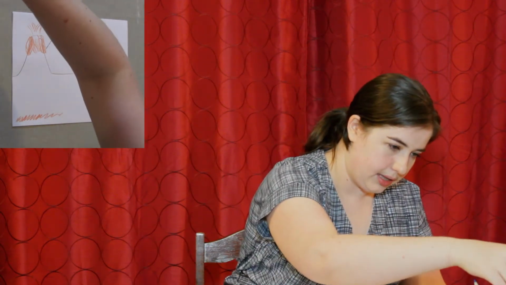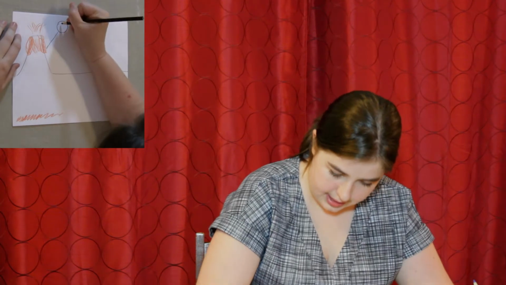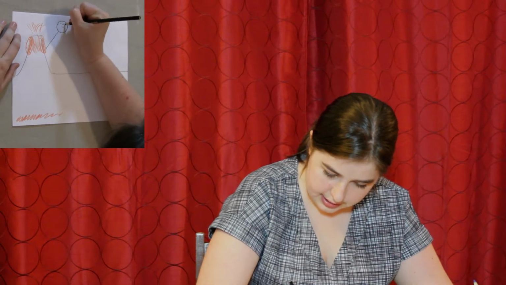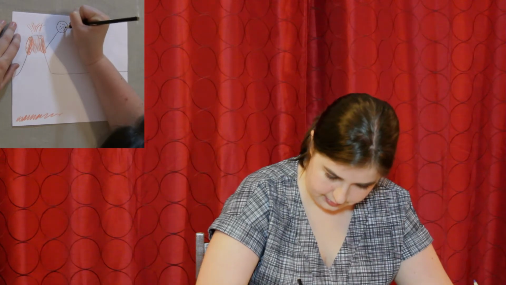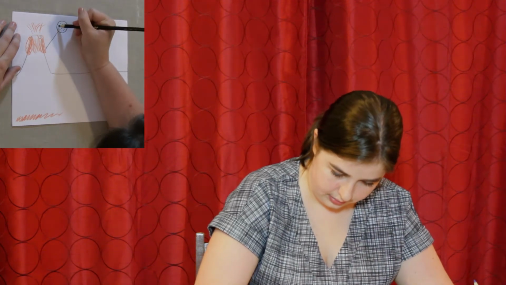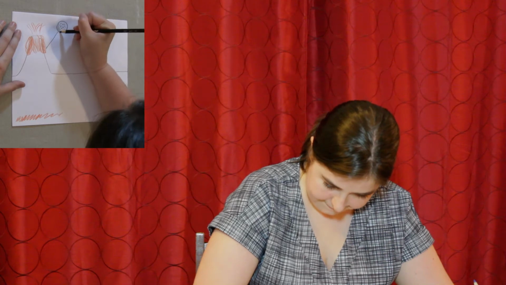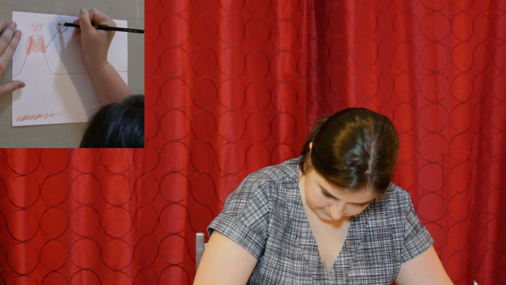So we're going to draw the igneous rock as though it has lots of those little bubbles in it. So what that will look like is just lots of little dots in our rock. So there's our igneous rock.